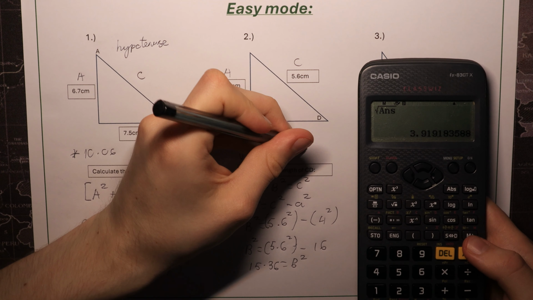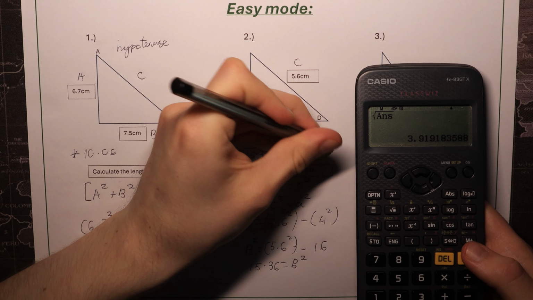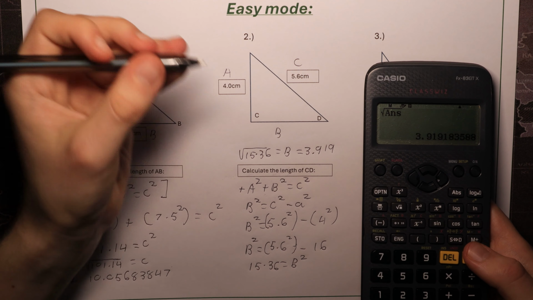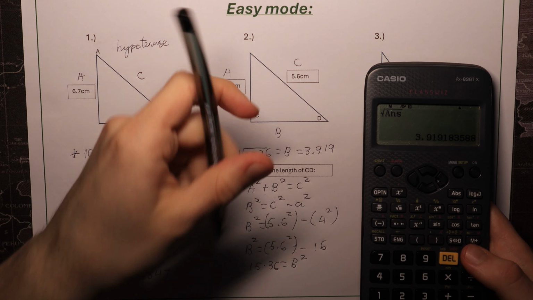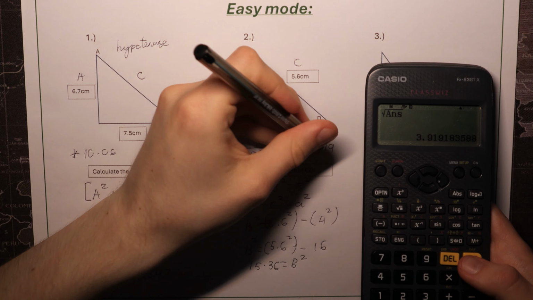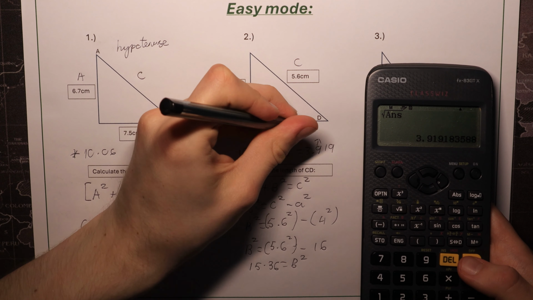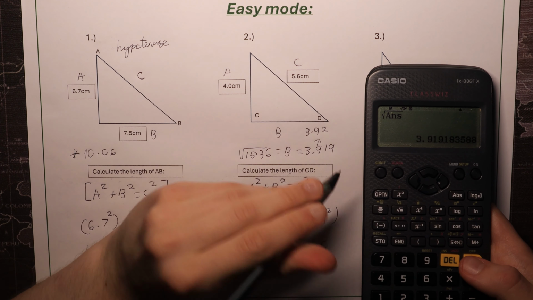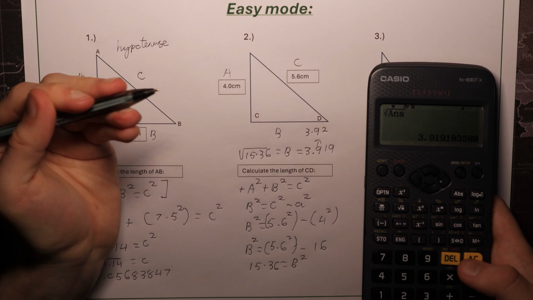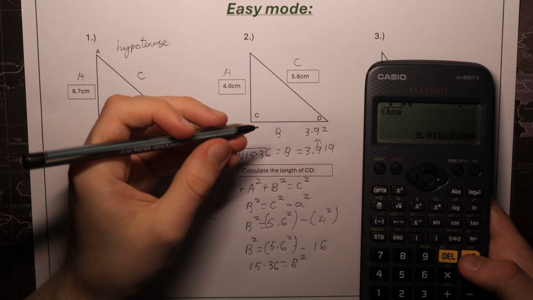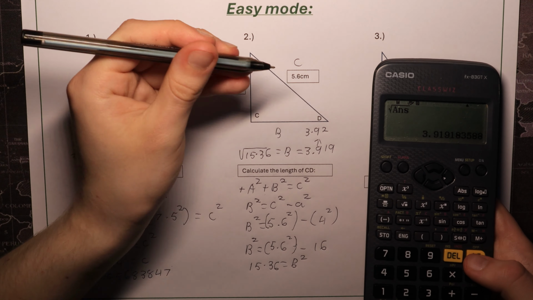which is 3.919, etc. But obviously we put two decimal places, apologies, that there is a difference to that, which I will say shortly, which gives you 3.92, because the 9 is larger than 5, therefore increments the 1 by 1, which gives you 2. So it's 3.92 for CD.